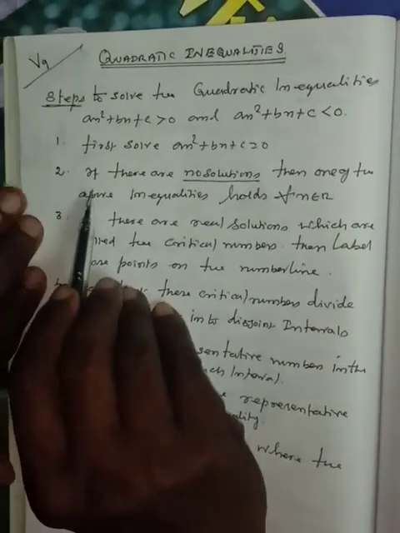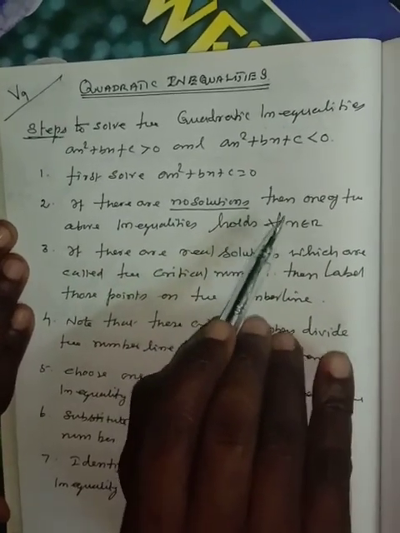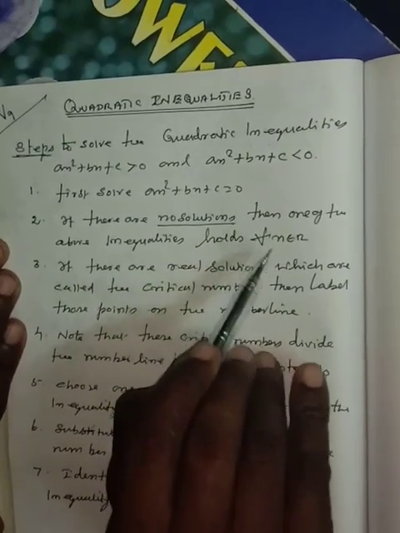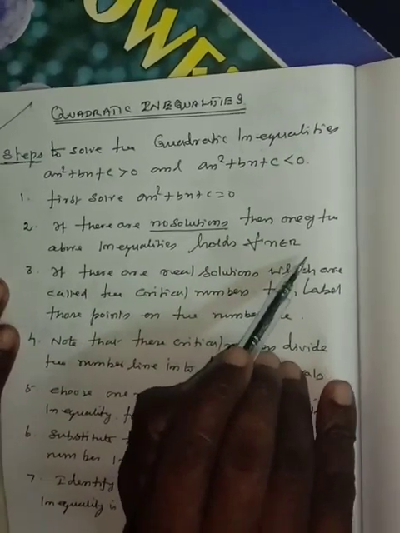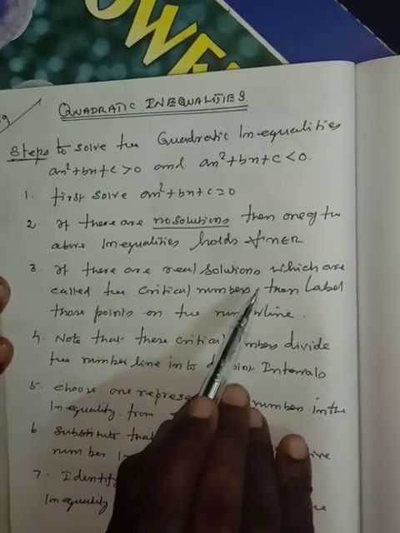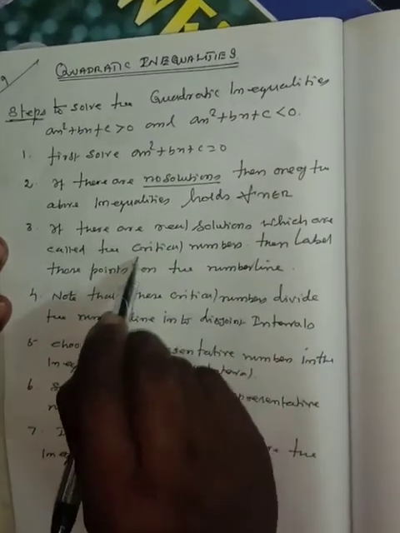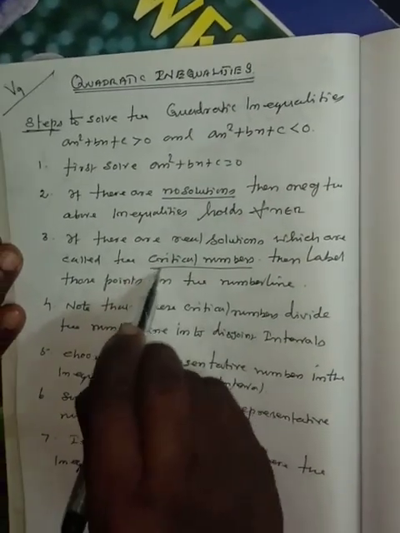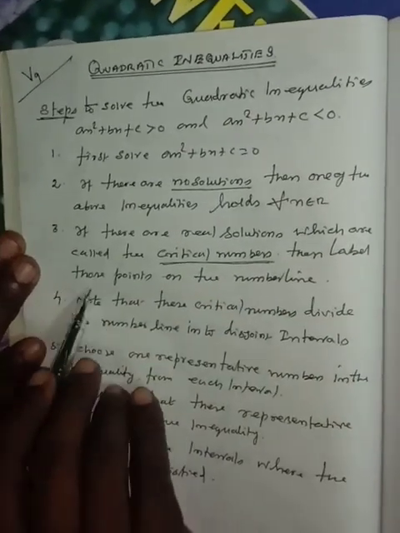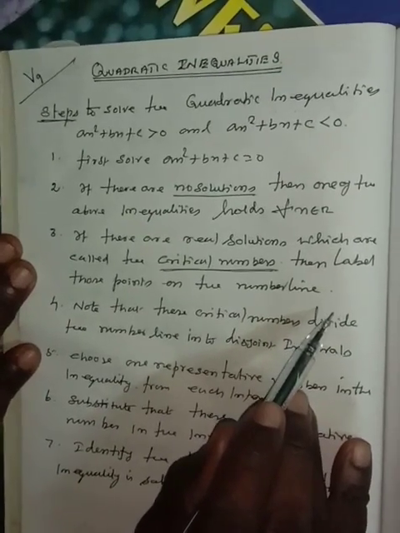Next, step number 2: if there is no solution, then one of the above inequalities holds for all x, an element of the real number set. Number 3: if there are real solutions, which are called the critical numbers. If you get a real solution, then those numbers we call critical numbers. Then label those points on the number line. Number line means a real axis line.